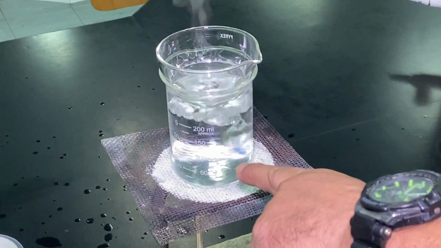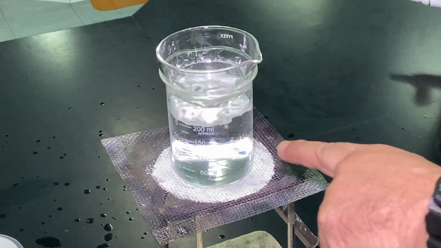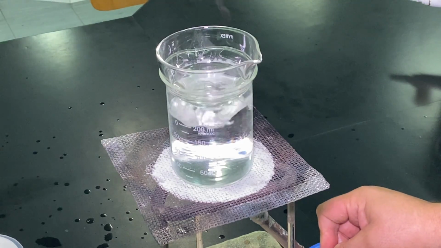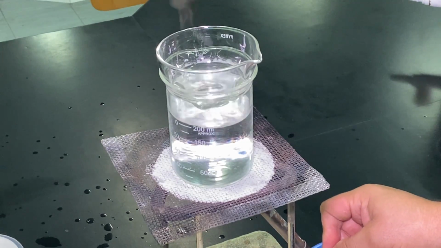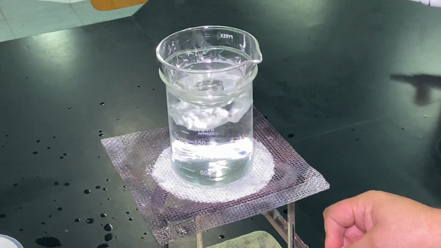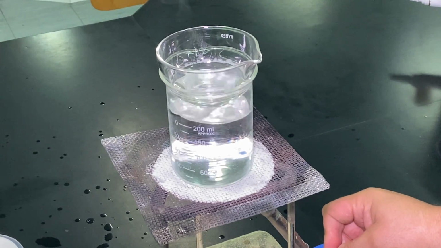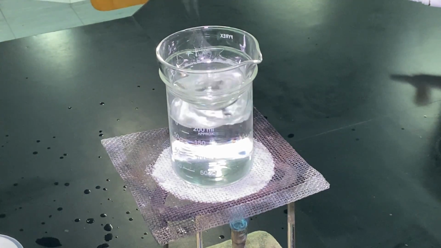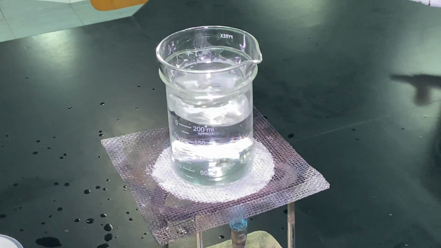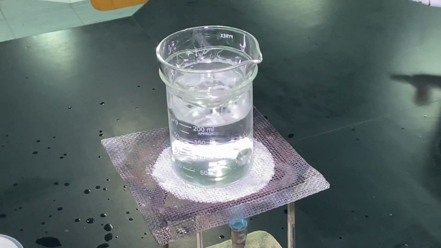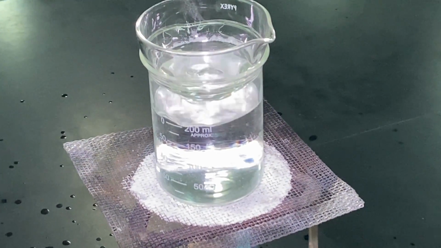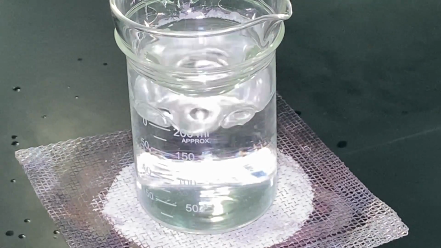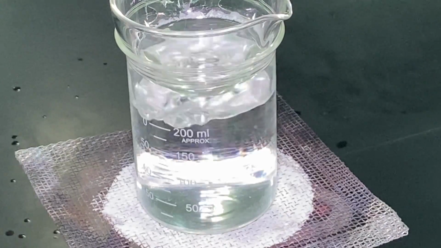So this is just boiling water. If we put the flame directly onto the evaporating dish, it will break because it's not heat proof. We want to do this as slowly as possible. Hopefully there you can start to see sodium chloride.